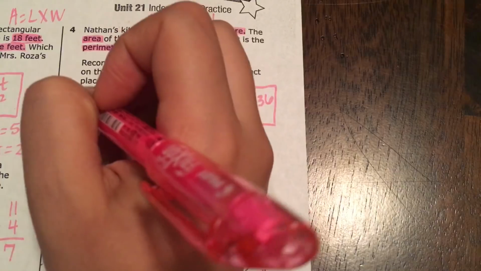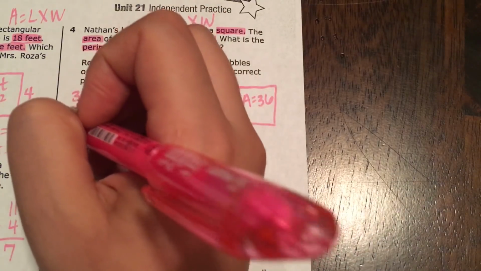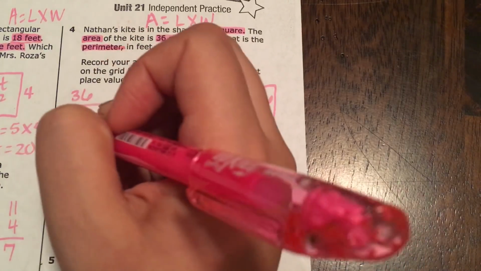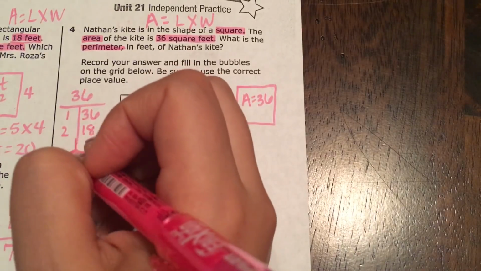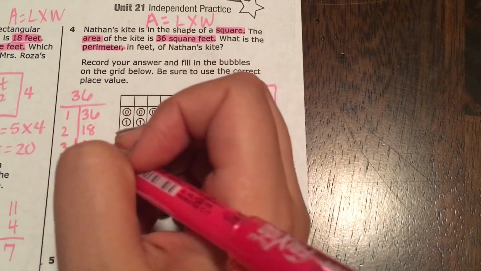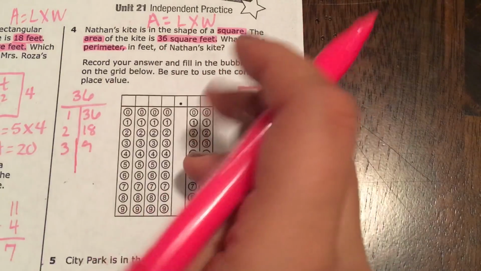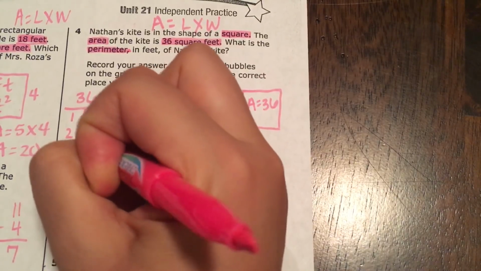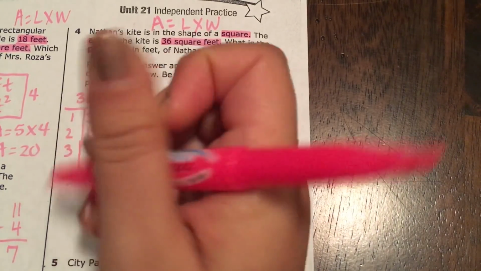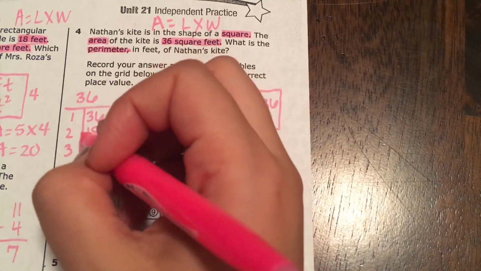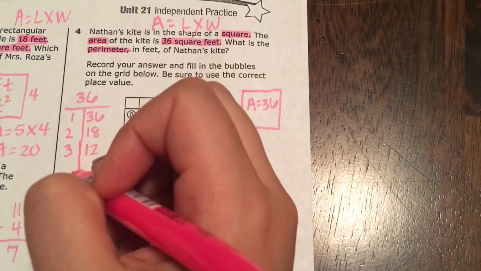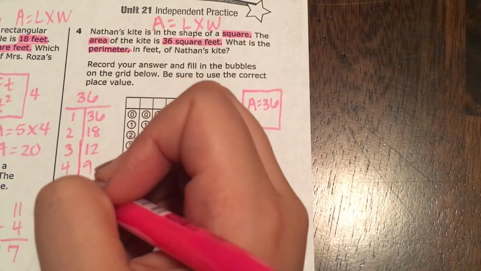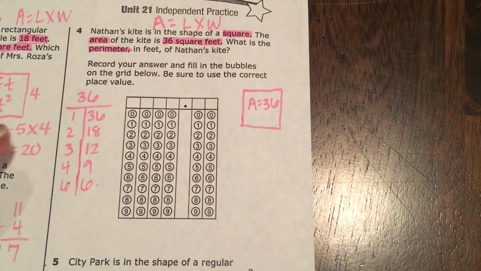So I'm gonna find factors of 36. 1 times 36, 2 times 18, 3 times 12, sorry, 4 times 9, and 6 times 6.